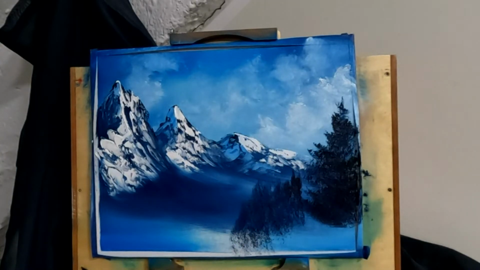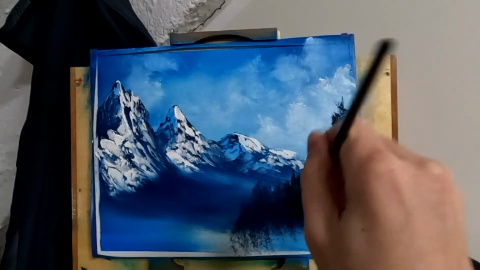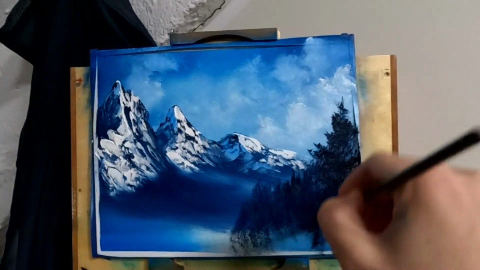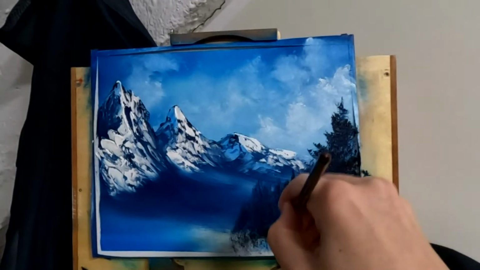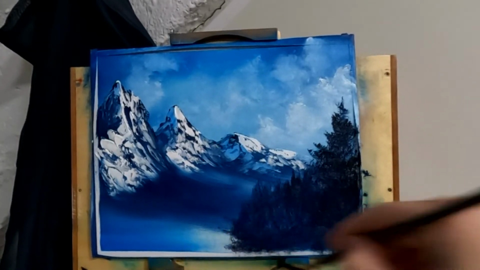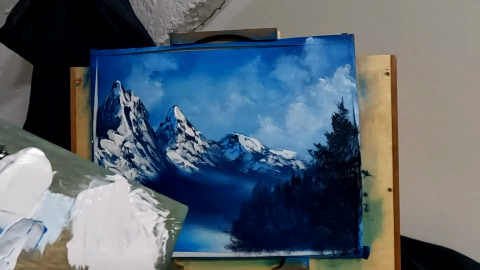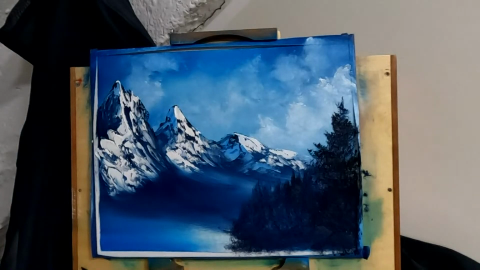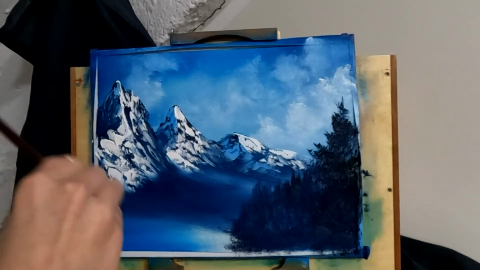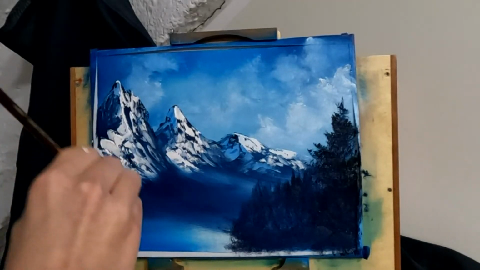Actually, I don't even want water anymore, to be honest. Let's get rid of all the water. Maybe not all of it. Maybe just some. Maybe on that side. I don't really know what I'm doing at this point. I'm just filling in space. Same techniques, you just apply them differently.